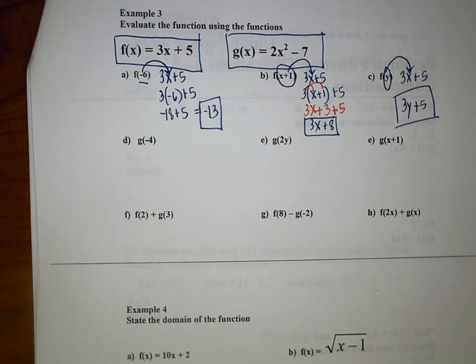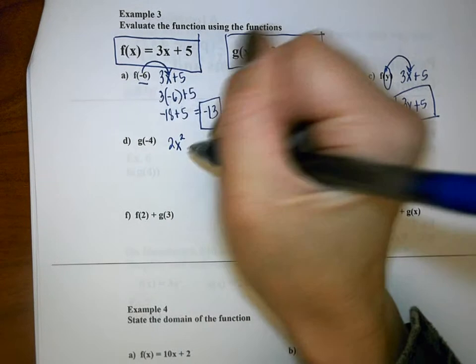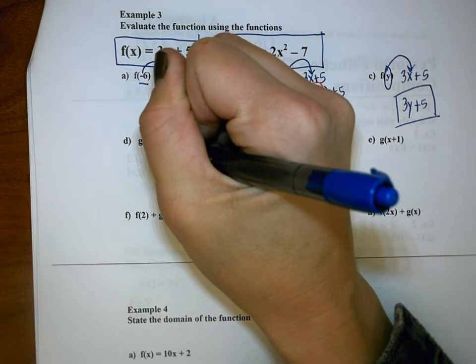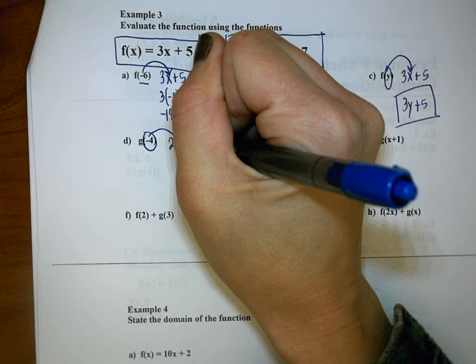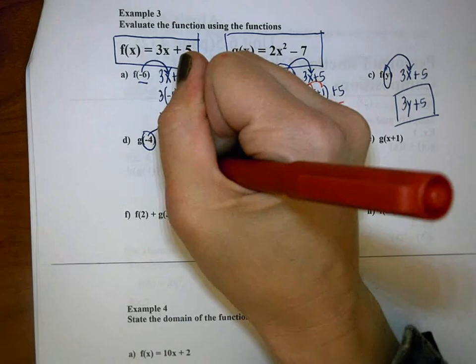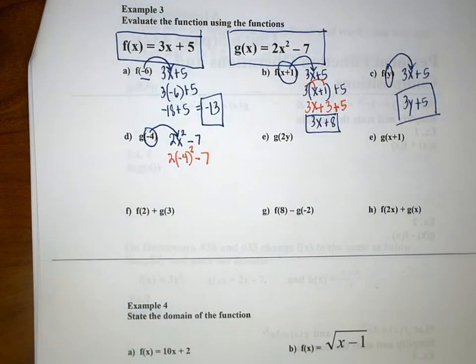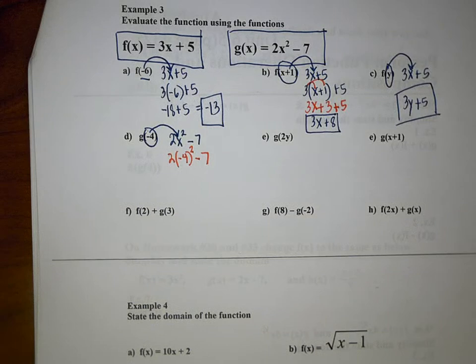Okay. G of negative 4. So this time, notice we are going to which equation? The G. So I'm going to write down 2x squared minus 7. But again, instead of writing x, I'm going to end up writing negative 4. So I have 2 times negative 4 squared minus 7. What will I do first in this problem? First I'm going to do negative 4 squared, right? Negative 4 squared is 16.